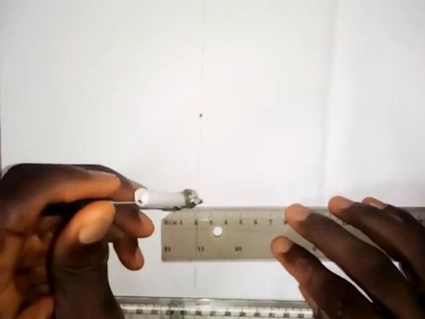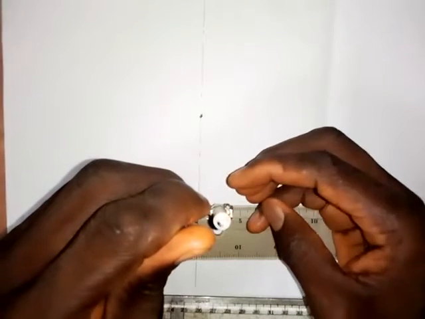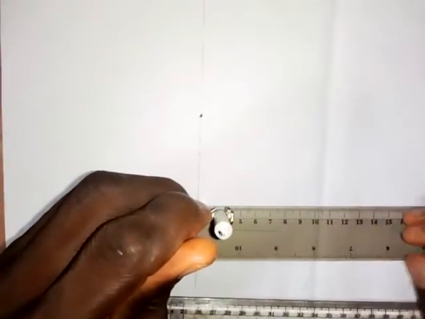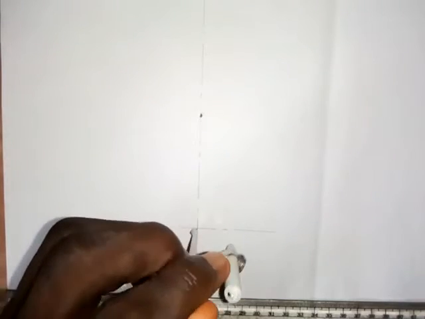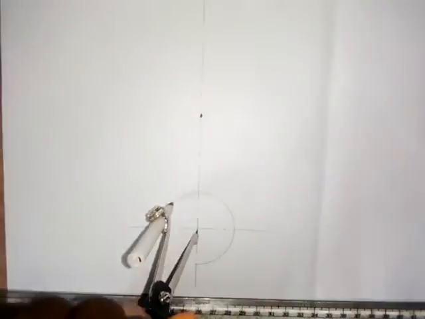The length of side given is 25 mm. So take 25 mm on your ruler and draw a circle. So this is my ruler. I've taken 25 here now. This is 25 mm. So put it at this point and draw a circle. Draw a circle like this.